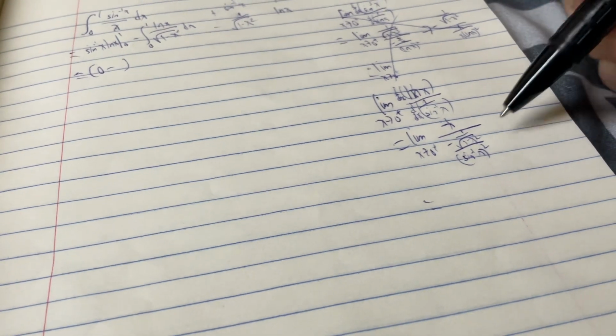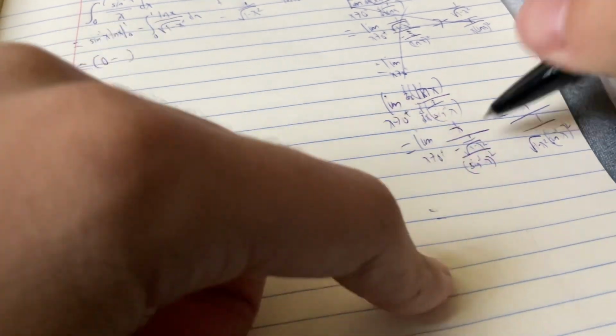So this is just equal to 1 over x, negative, and then 1 over square root of 1 minus x squared times inverse sine x squared.